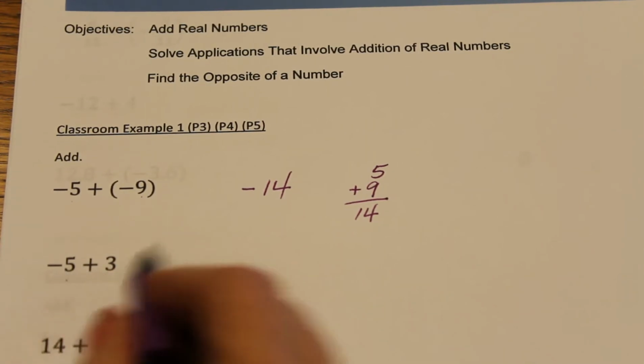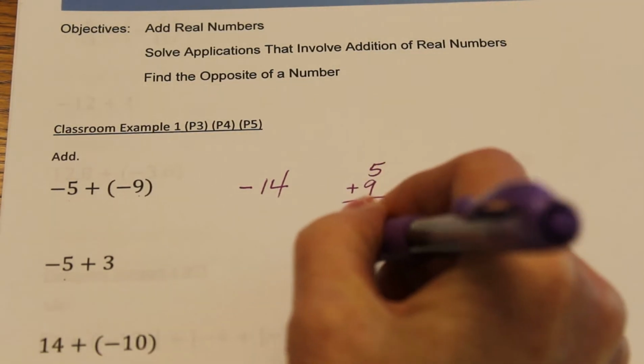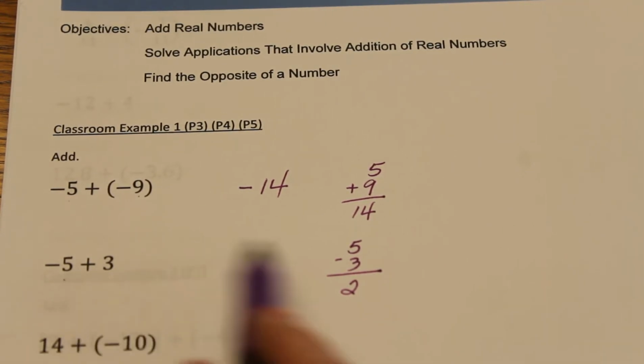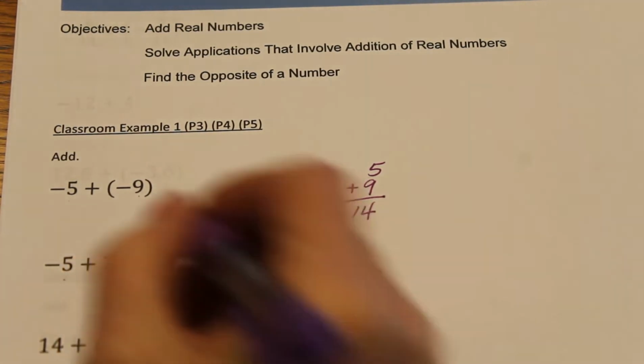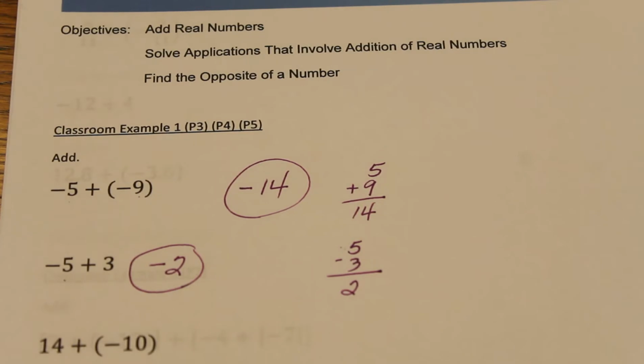All right, here we have a -5 and a +3. This is a negative and this is a positive. These are opposite signs. Opposite signs you subtract. The 5 is bigger than the 3, so we're going to subtract the 3 from the 5. 5 minus 3 is 2. And what number is bigger? Whatever number is on top, the bigger number. The negative number is bigger. So when you have opposite signs, you subtract and keep the sign of the greater.